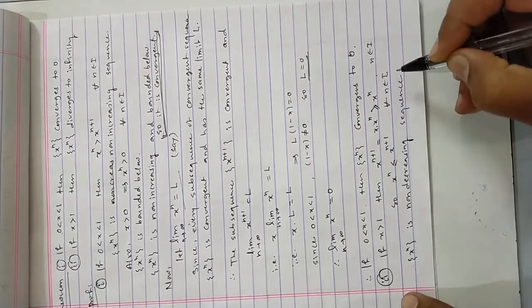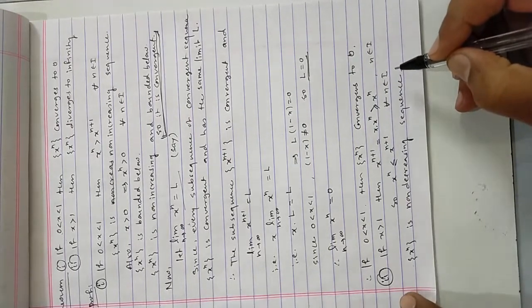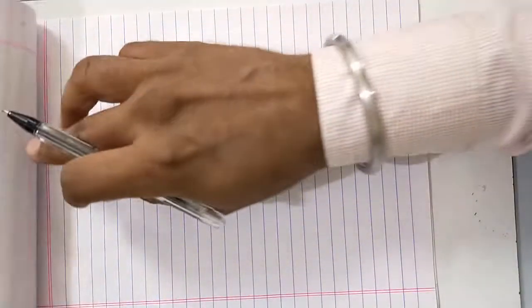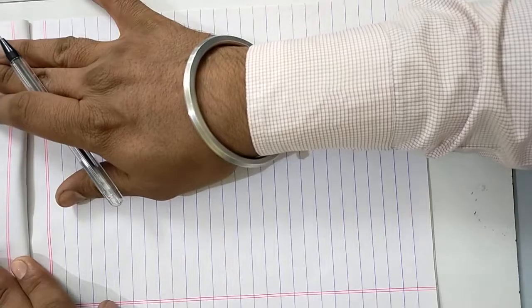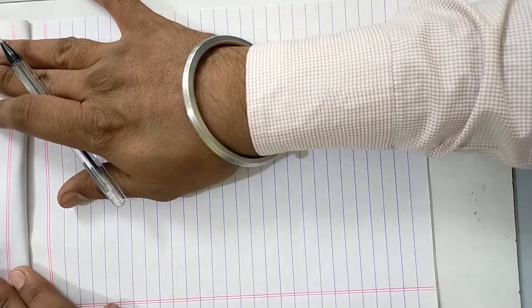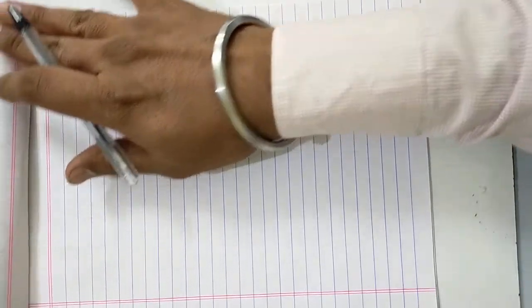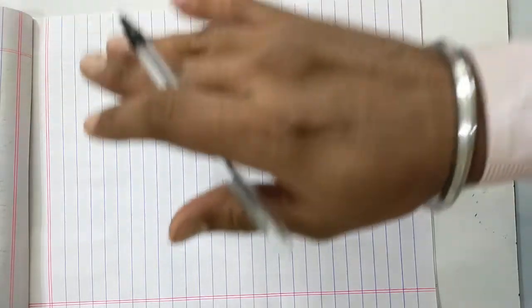Right? And we know that if some sequence Sn is non-decreasing and not bounded above, then it diverges to infinity, right?